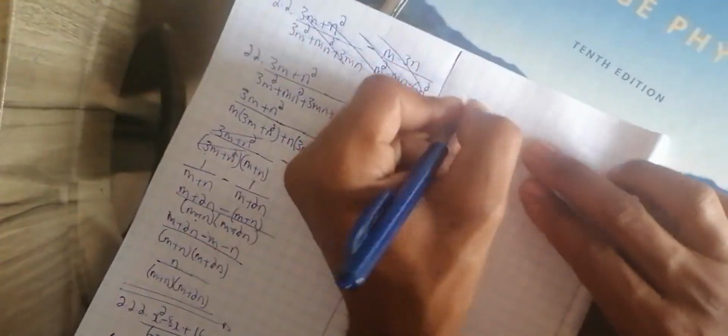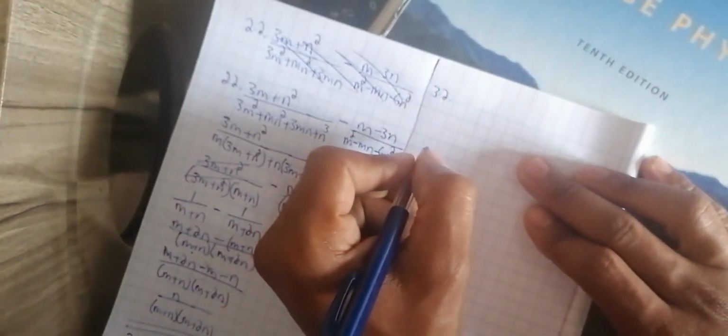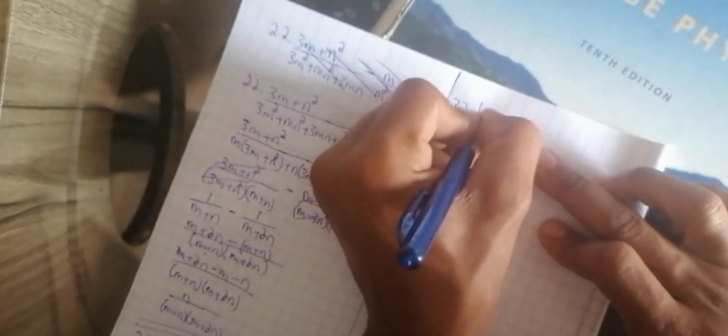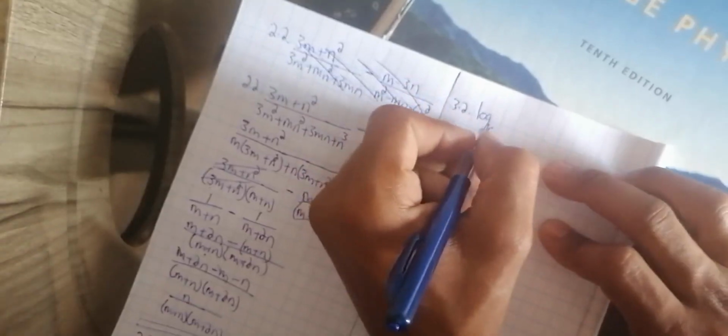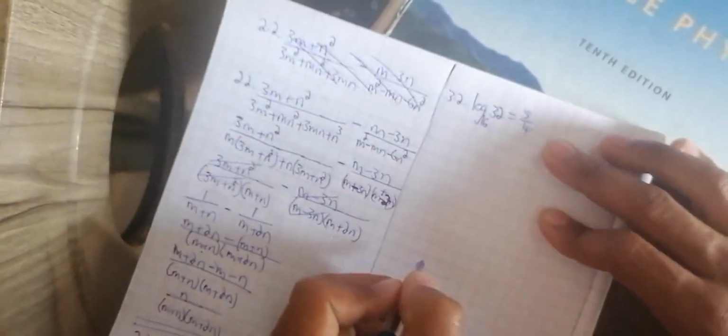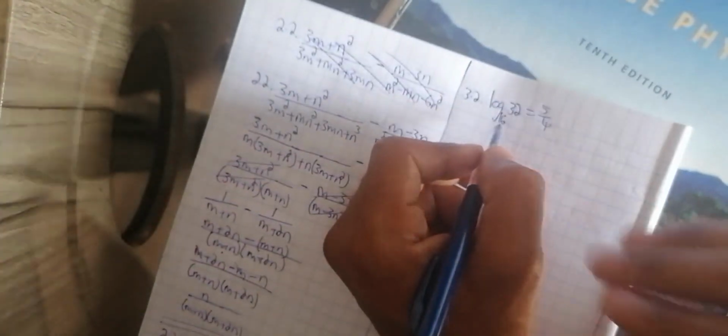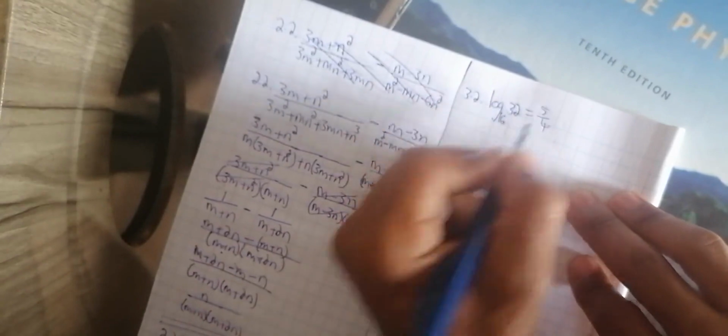Right, it's rainy outside. I'm trying to be as quick as possible. Right, without using a calculator, show that log base 16 of 32 is 5 divided by 4. 3 marks are provided for this. What we can do, we should show that the left is equal to the right.